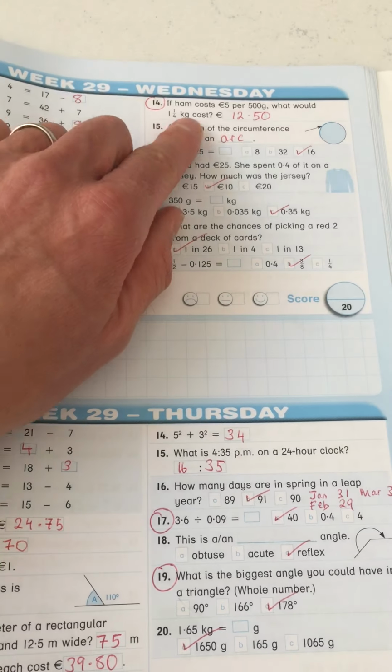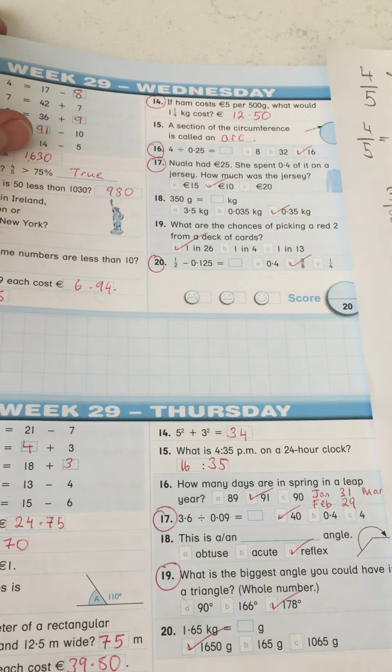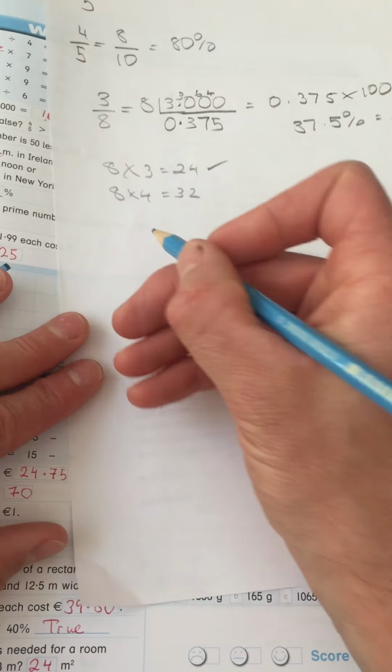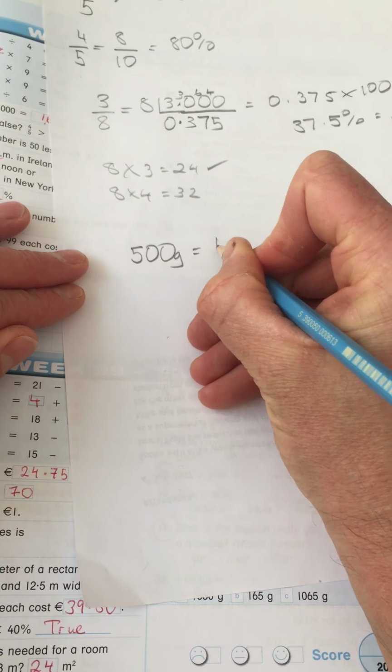Number 14, if ham costs €5 per 500 grams, what would 1¼ kilogram cost? Okay, so we know the value of 500 grams, which we know is a ½ kilogram, and the value of that is €5.